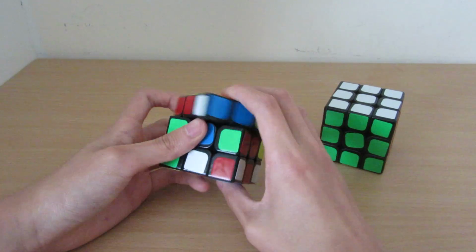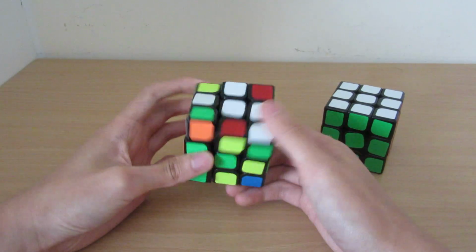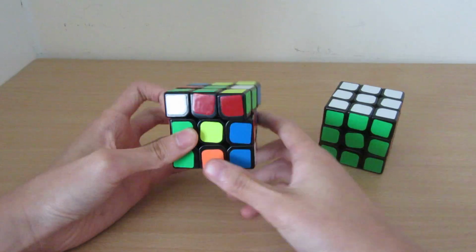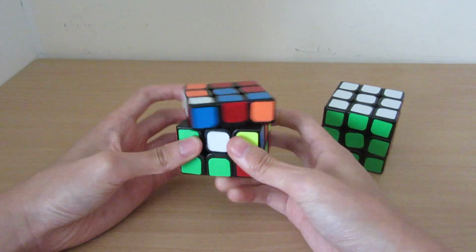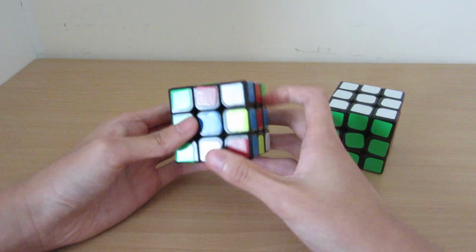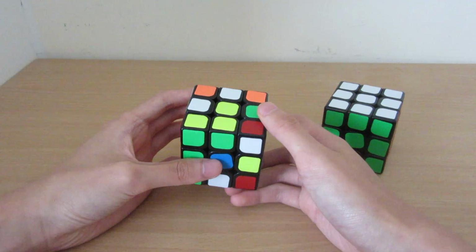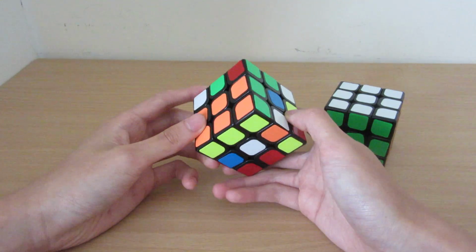So that's actually not always bad. A lot of the time you will end up doing that, even as a Roux solver. The only thing you have to remember is that there are other ways to solve the second block as well.